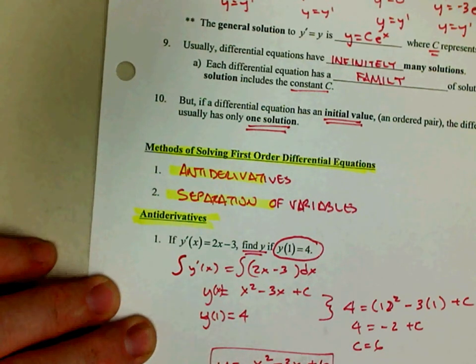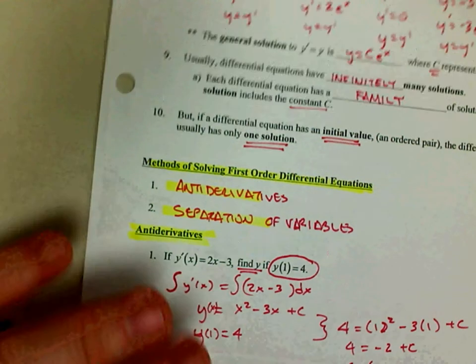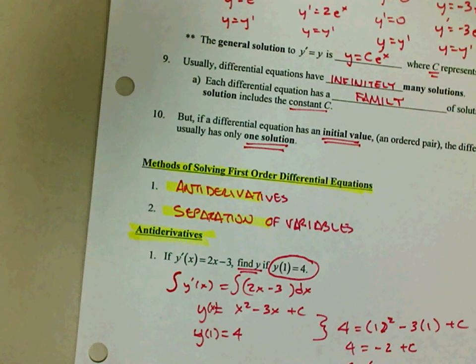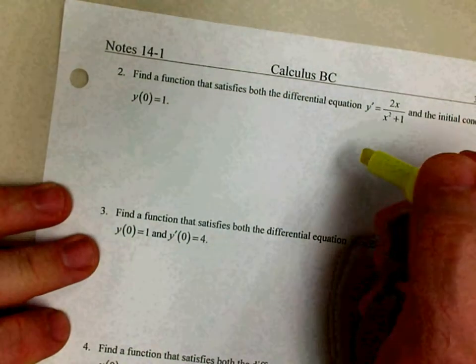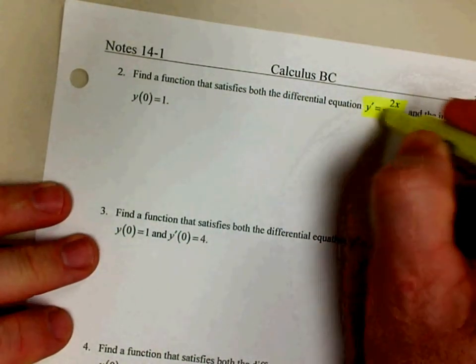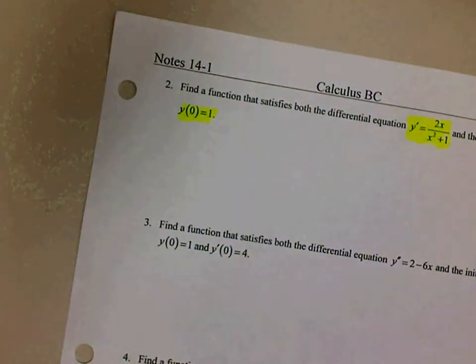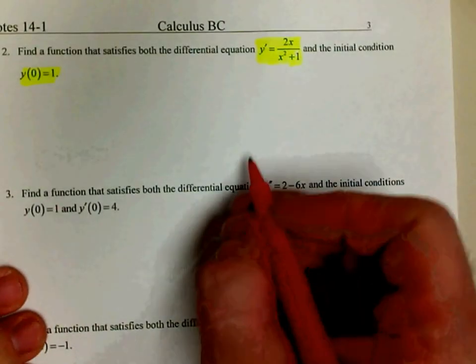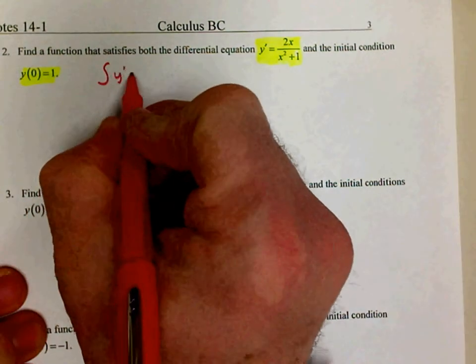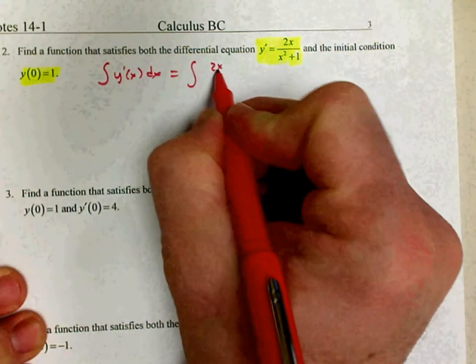Next, we'll take a look at this function. This time, we're going to find a solution that satisfies both this differential equation, which has a y prime in it, and the initial condition y of 0 equals 1. So, do the same thing we did before. Y prime of x, integrate 2x over x squared plus 1 dx.